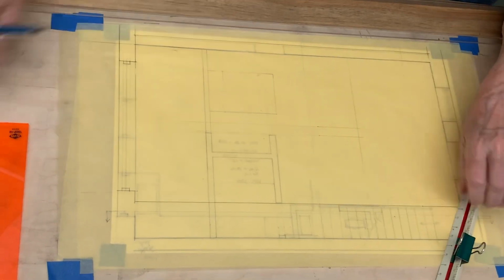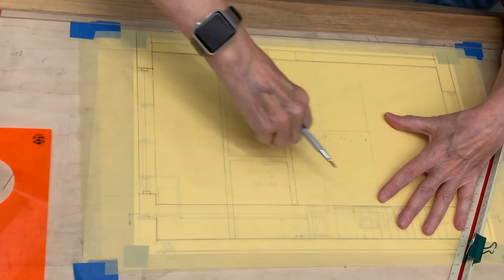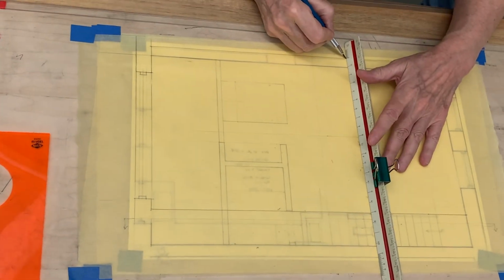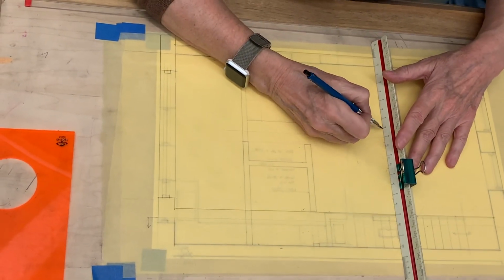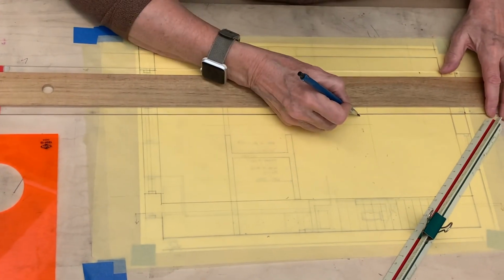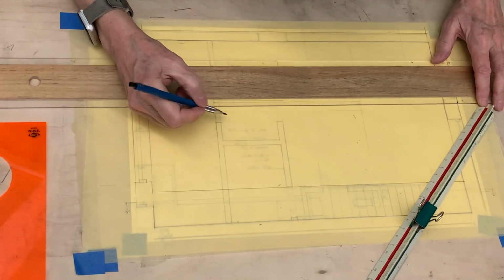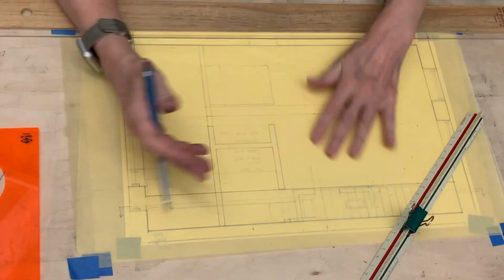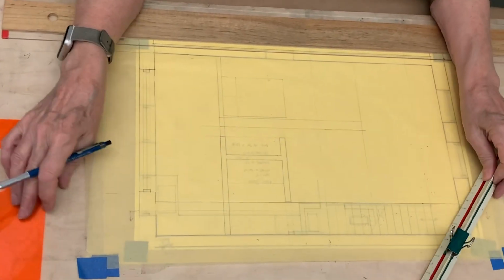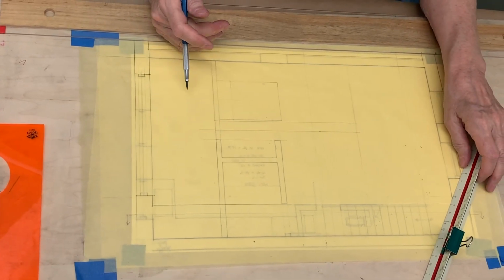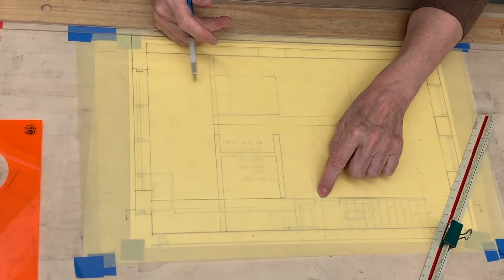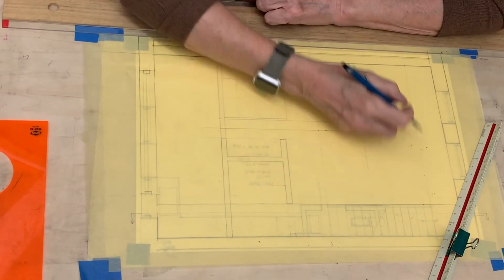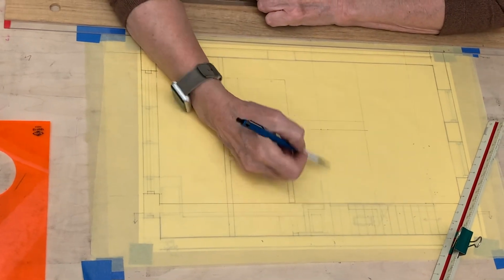No, I measured wrong. Here's the floor. There's 8 feet. So that's the ceiling, and this is the floor. So I just assumed the floor is a foot thick. So the top of the stair is there, and that means it's right there. And the bottom of the stair is right there. So that's that, and that's that.